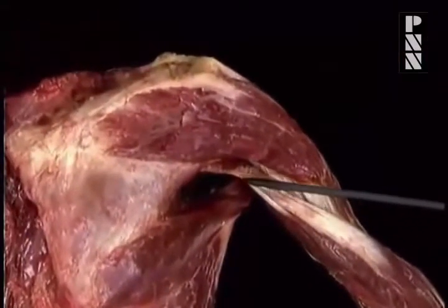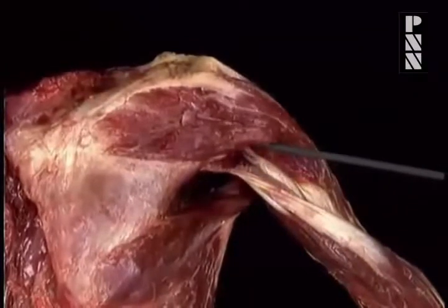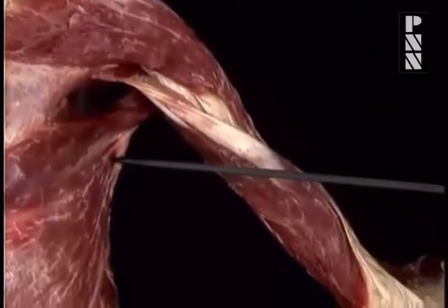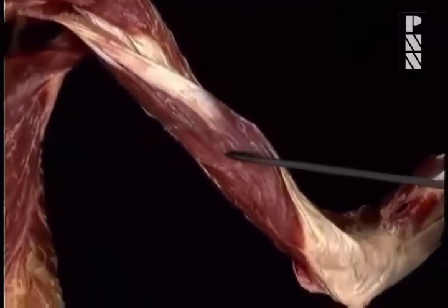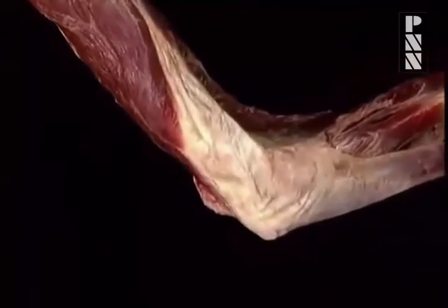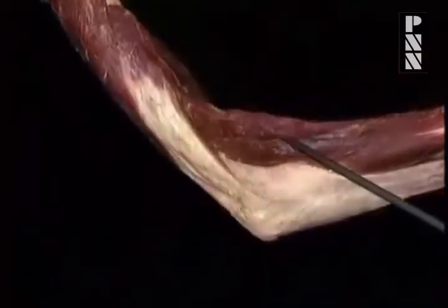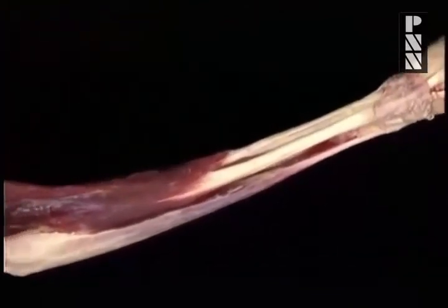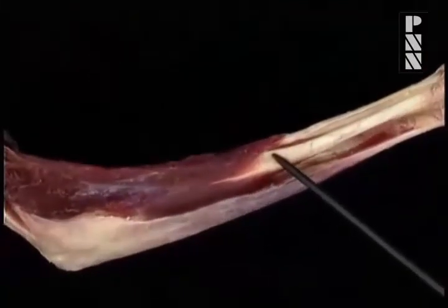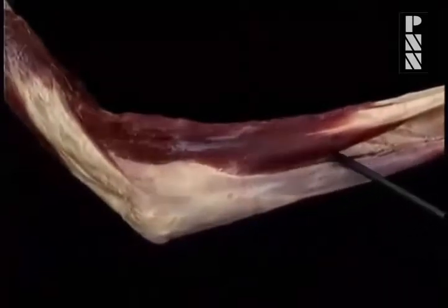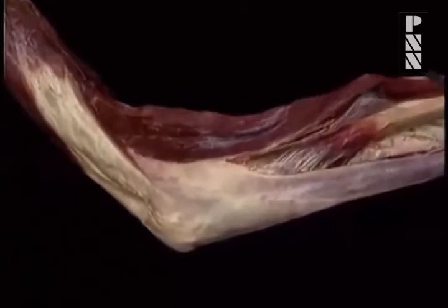Here's the triceps with its long head going up beneath the deltoid. Here's teres major, and here's latissimus dorsi again. Here's triceps going to its insertion on the olecranon. Here's brachioradialis going to the radius here. Here's extensor carpi radialis longus and brevis, and extensor carpi ulnaris. Lying deep to all the muscles which share the common extensor tendon is supinator, all on its own.